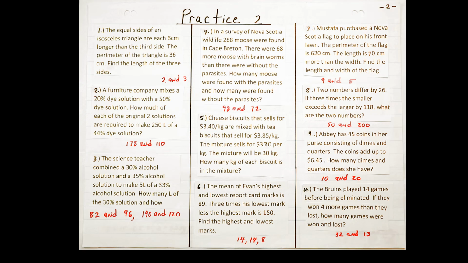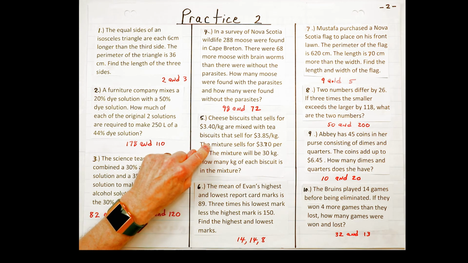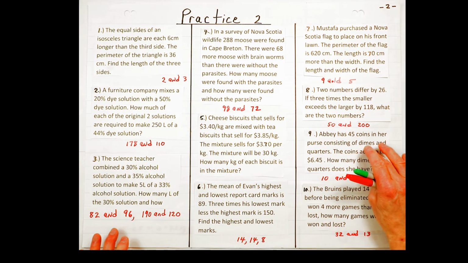You have some mixture questions. Percentage mixture question here. There's a percentage mixture question here with alcohol. That one's with a dye solution. Let's see, what else have we got? We've got a mixture question with biscuits. That would be like Smarties and M&Ms. Got a coin problem here.